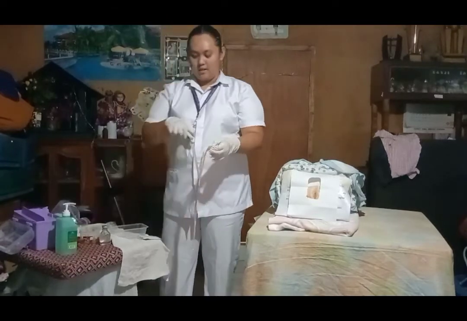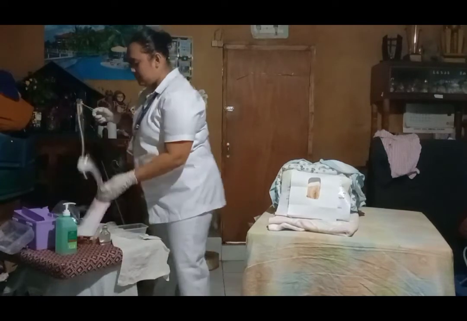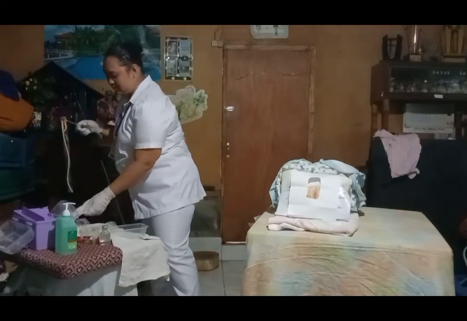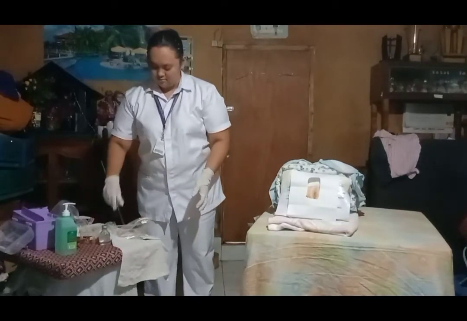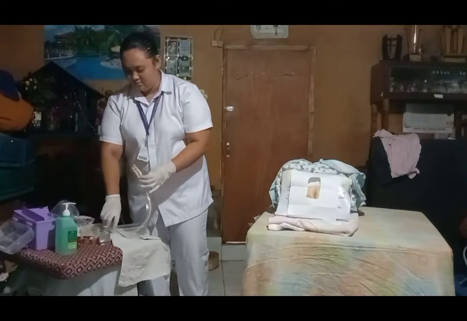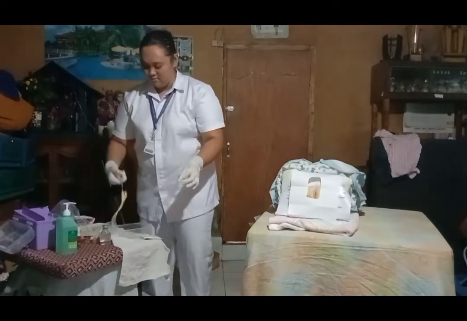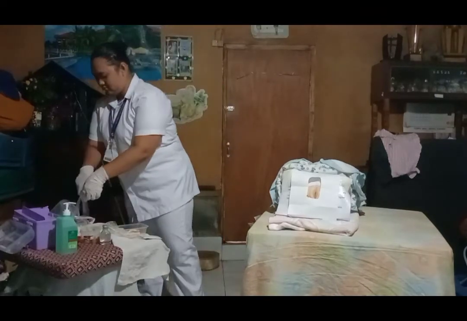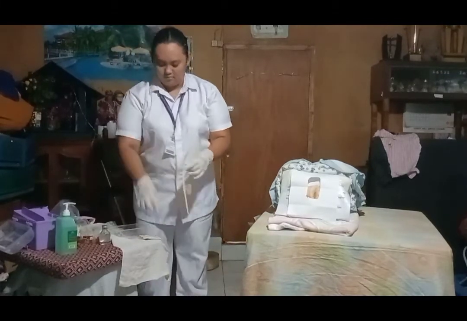So I'm going to pick up the catheter using my forceps so that it will maintain sterility. And then I'm going to lubricate it.